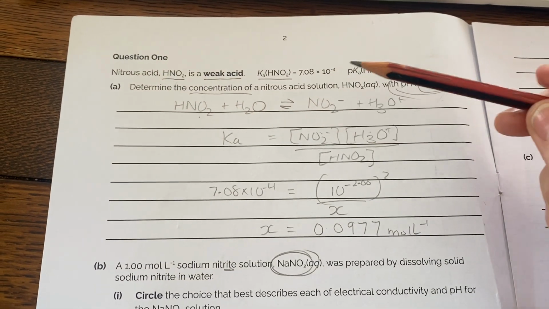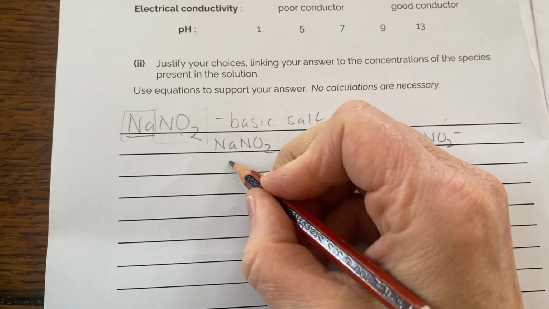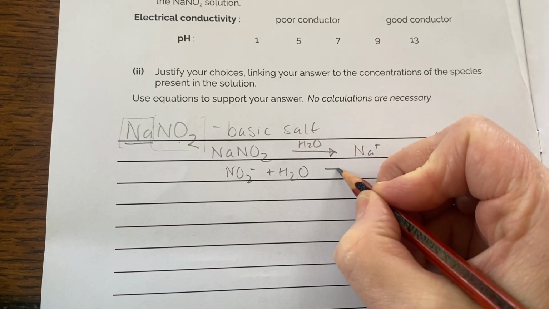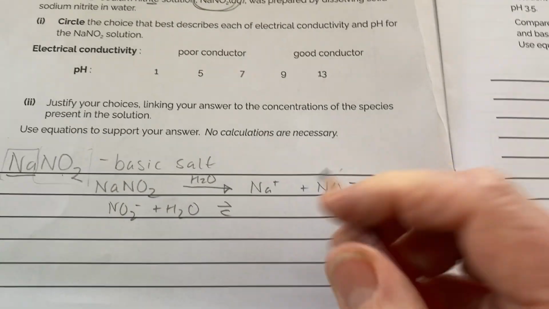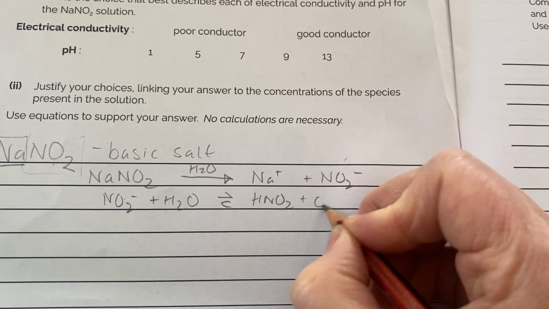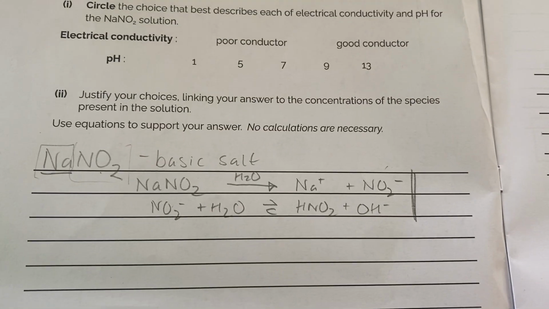And then I know it's a base, because up here I figured that out. That was a weak acid. That is its conjugate base. So my second equation down here is going to be the reaction of that with water. I know it's going to be weak, and I know it's going to accept a proton to go back to HNO2 plus OH minus.